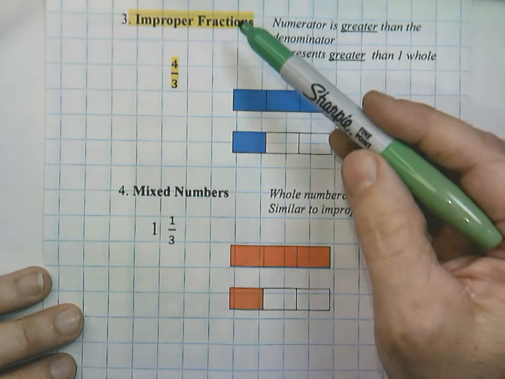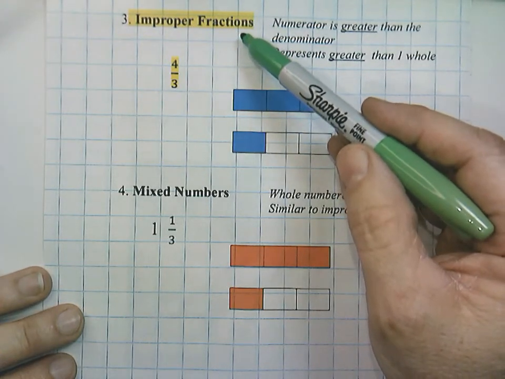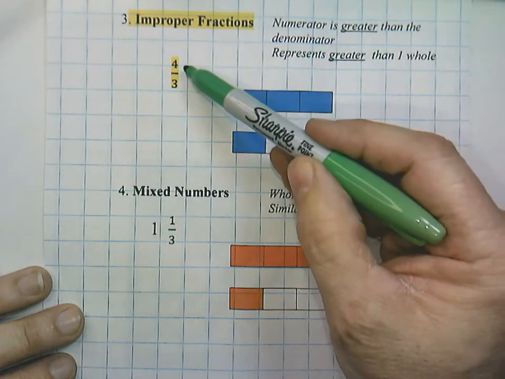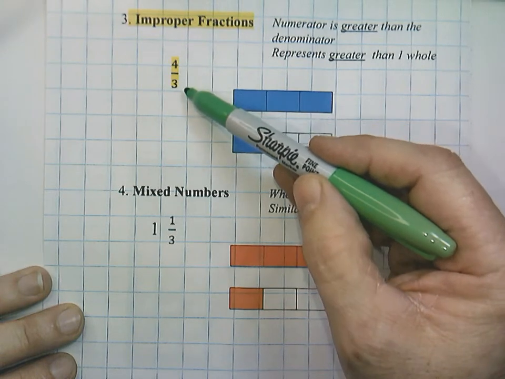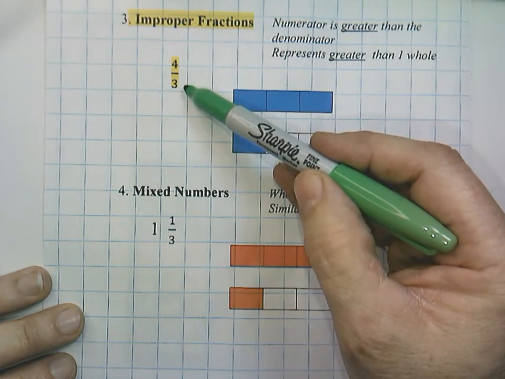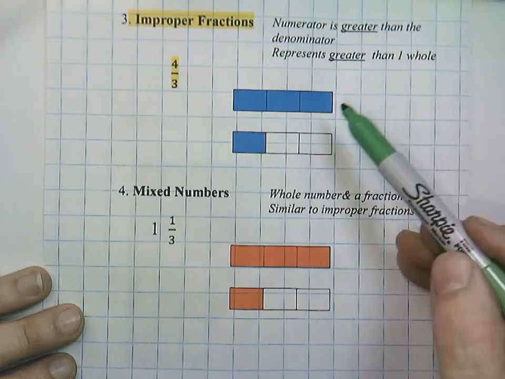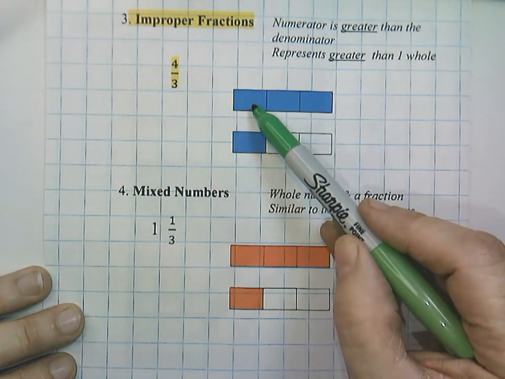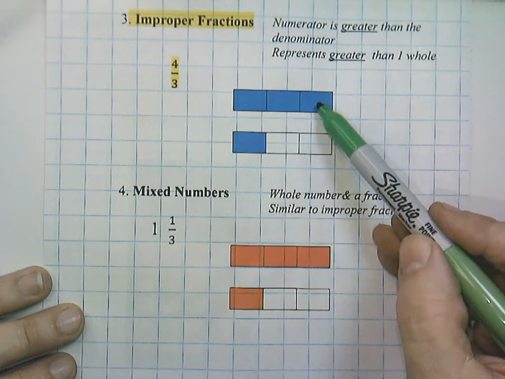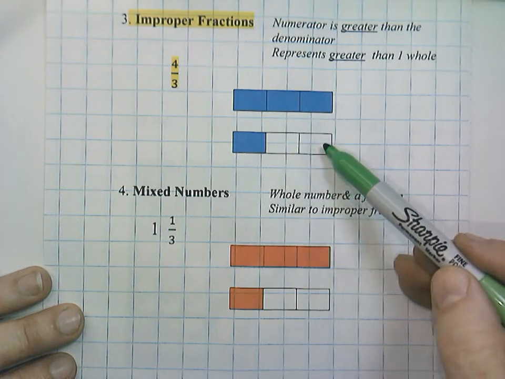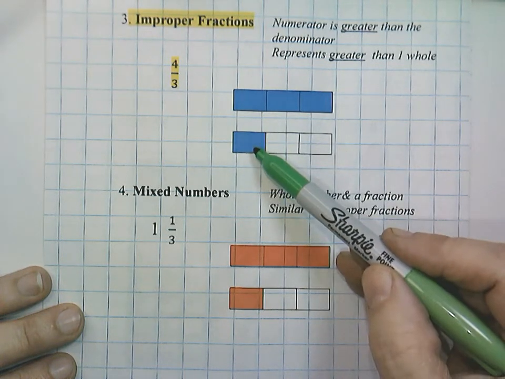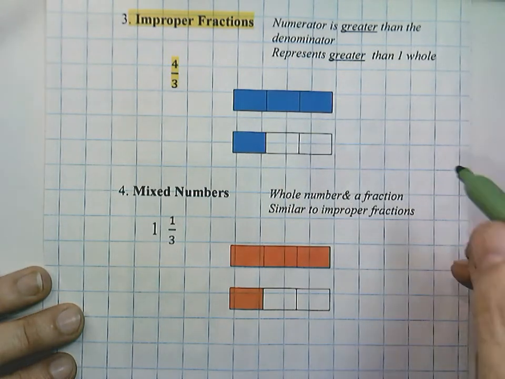Today's lesson focuses on improper fractions, and that's where the numerator here, 4, is greater than the bottom, the denominator, of 3, and it represents greater than 1 whole. And you can see that here. We have 1 whole right here, and this second one has 1 part shaded, so combined it's greater than 1 whole.